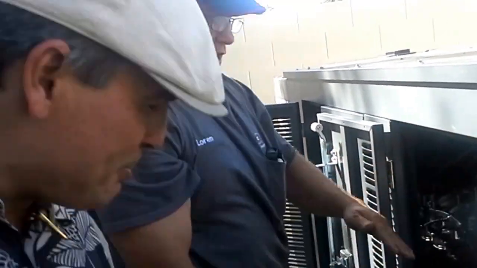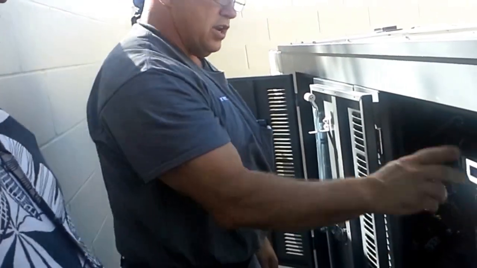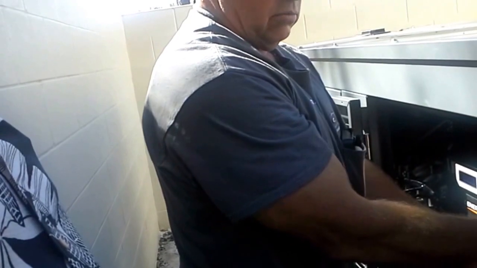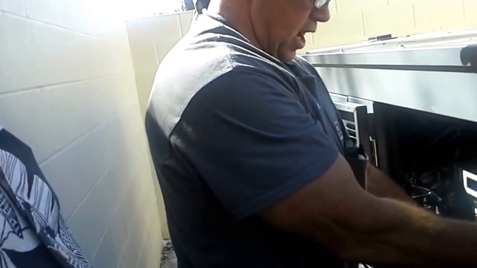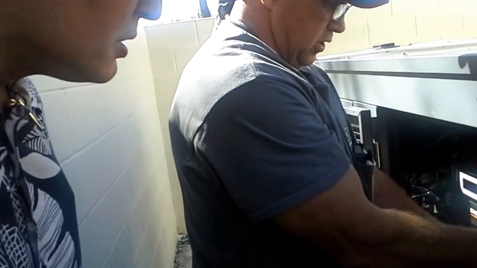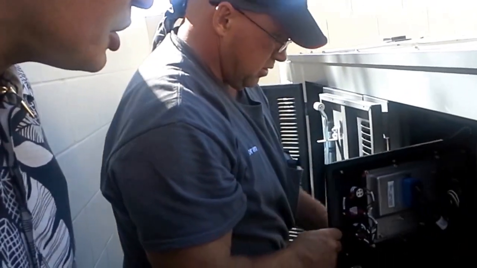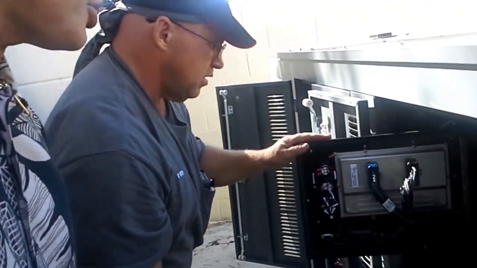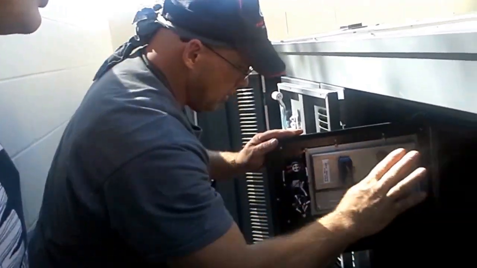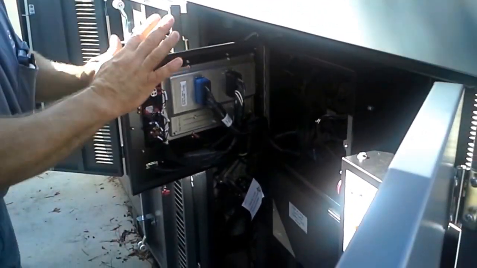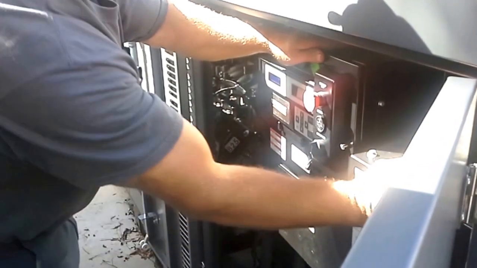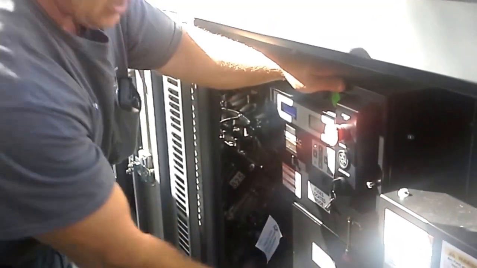All right, that part is clear. You should never ever have to go in here. Never. There's absolutely no reason for you to go in here. This is all my connections. I'm just going to show you. We don't have to touch that. There's your fuses and everything like that, that you should never have to access. You should never have to take this cover off.